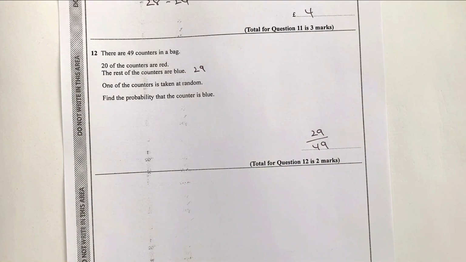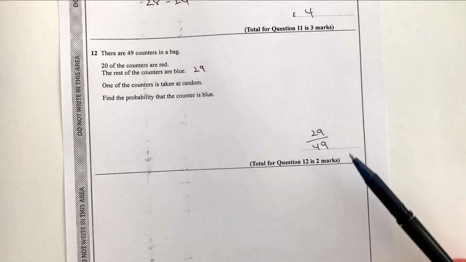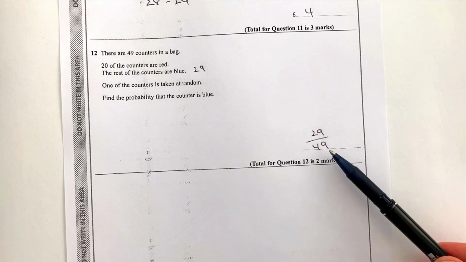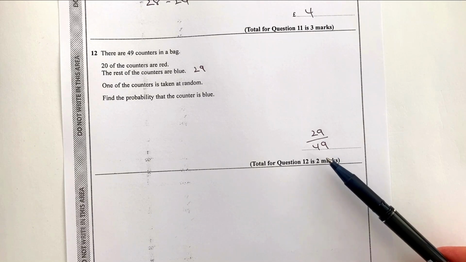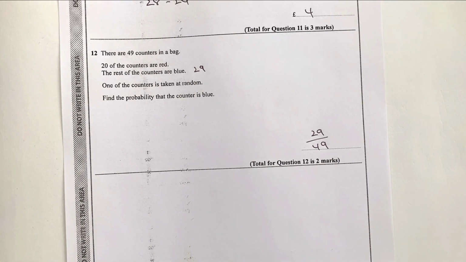Remember that when you're reading a fraction, it is 29 49ths. Okay, you could read it as that, but sometimes it's better in your mind to say 29 out of 49, and that would be perhaps a little bit easier, particularly these sorts of questions. Okay, let's move on then to question number 13.